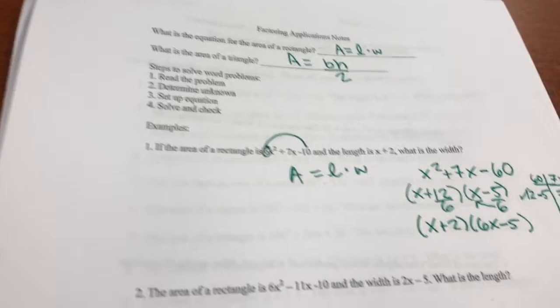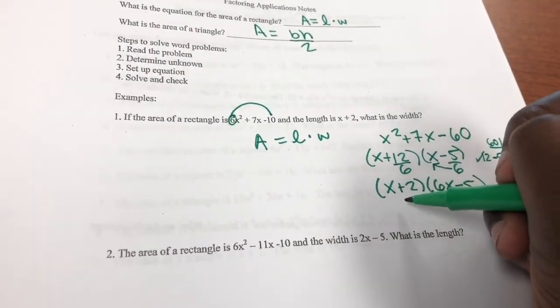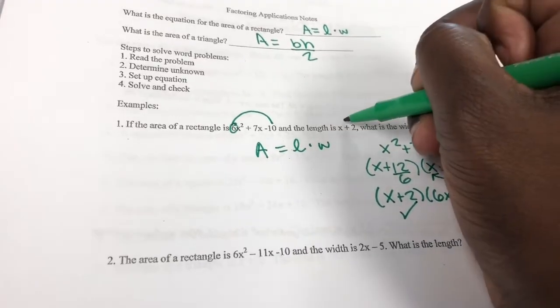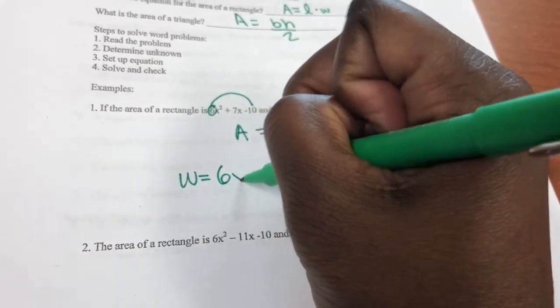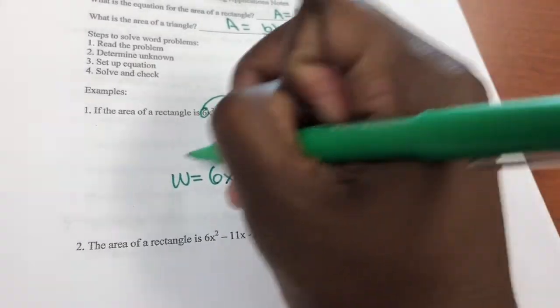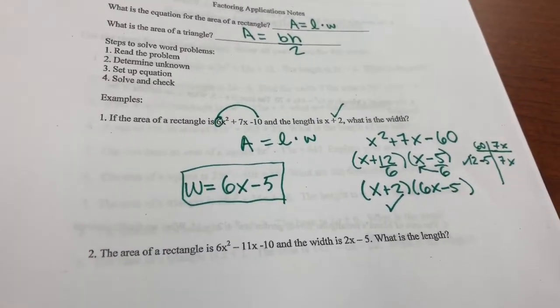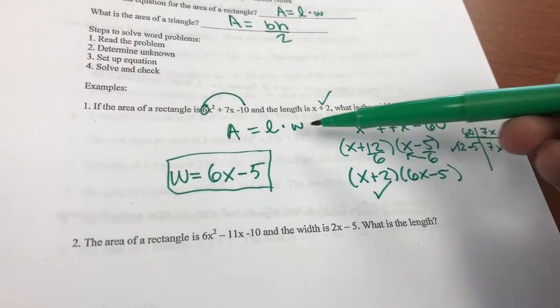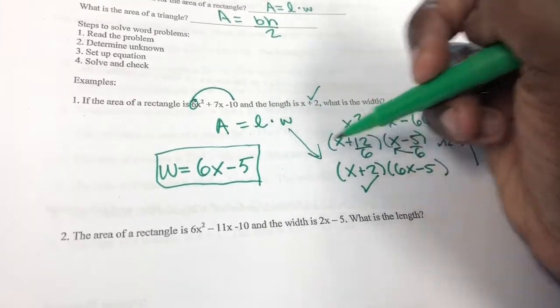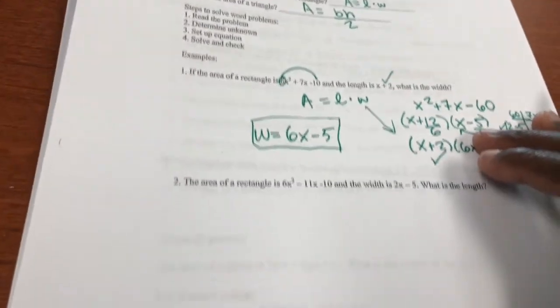Now, cool thing about this is we just factored it, and this is a good check method because we see x plus 2 does exist, so that is our length. So the answer for this problem is our width equals 6x minus 5. Everybody got that? So if the length is x plus 2, our width is 6x minus 5, and you can go and do your length times width to double check if it's going to get you back to the original problem. All right, let's look at another one.